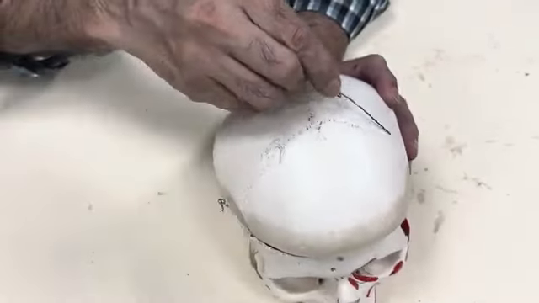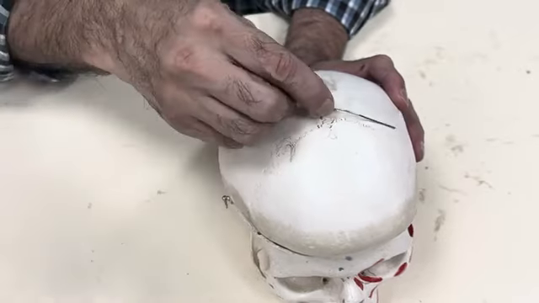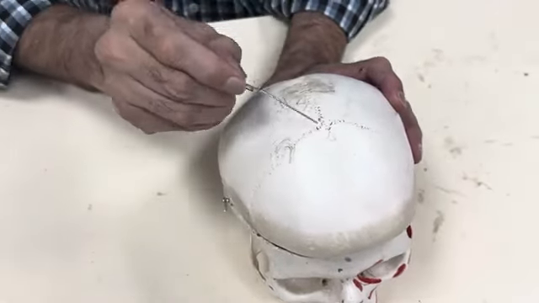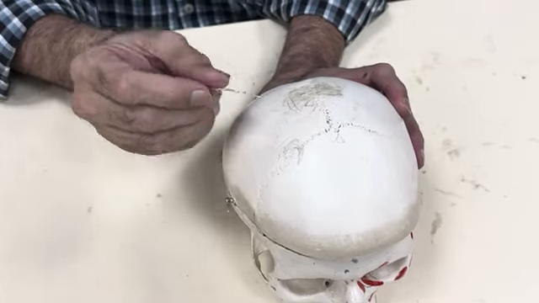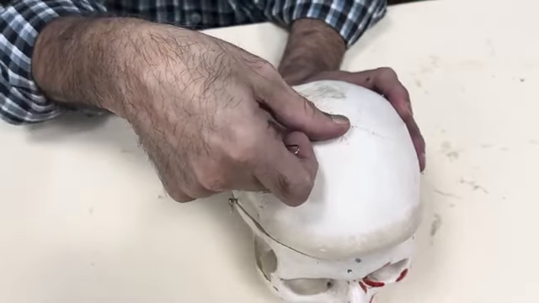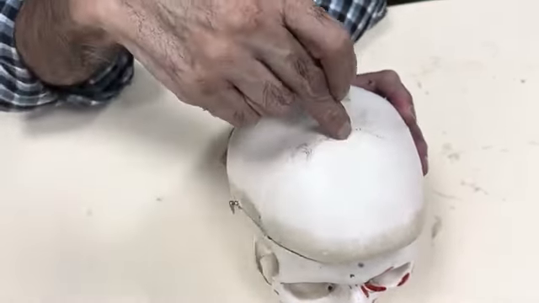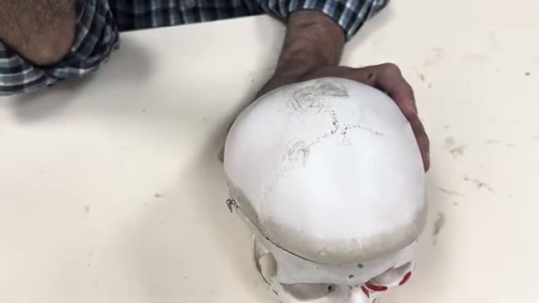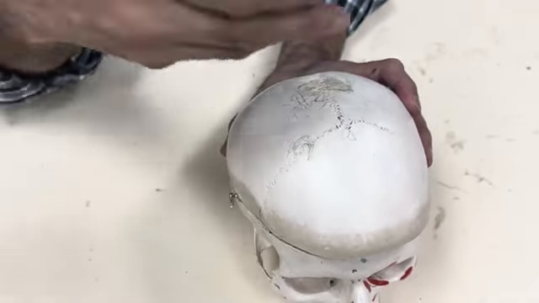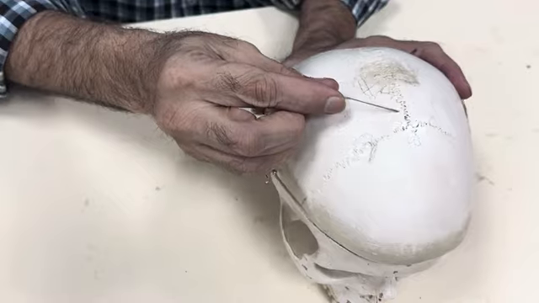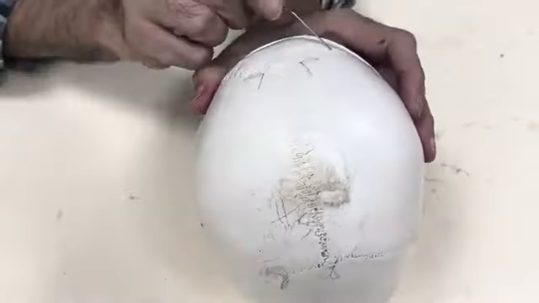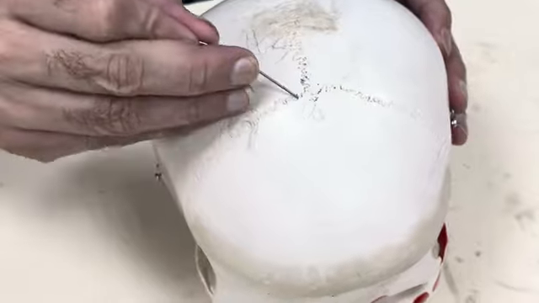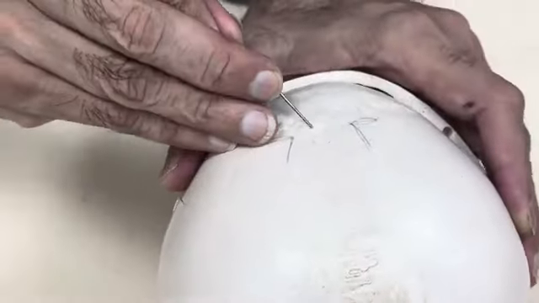This is the coronal suture in adults, of course. In children, there is an anterior fontanelle, which is very important clinically. Why? Because it has a depression in dehydration, and in raised intracranial pressure it can bulge out. Then we have the sagittal suture, and then the lambdoid suture. The junction here is called bregma. The junction here is called lambda.